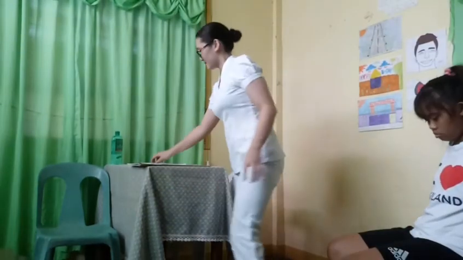Now, let us proceed into checking the patient's direct and consensual pupillary reaction to light. What I'm going to do here is I'm gonna dim the room, and I'm gonna ask the client to look into the distance, and I'm gonna shine a light obliquely into the patient's eyes, and I'm gonna look for direct and consensual response. Okay?